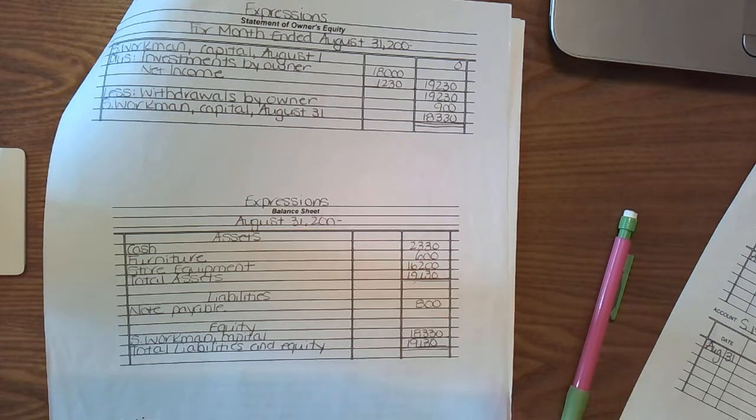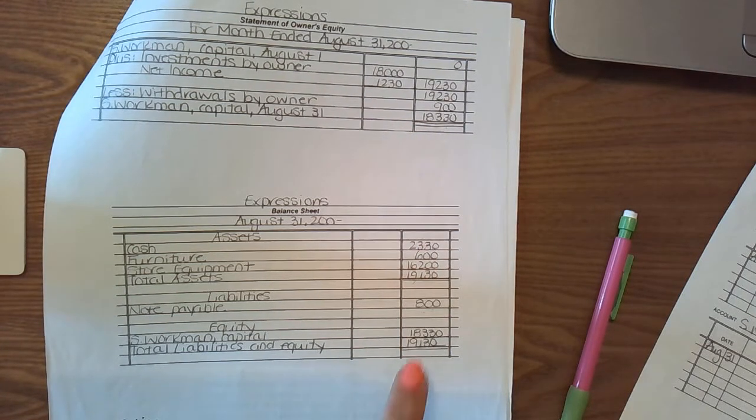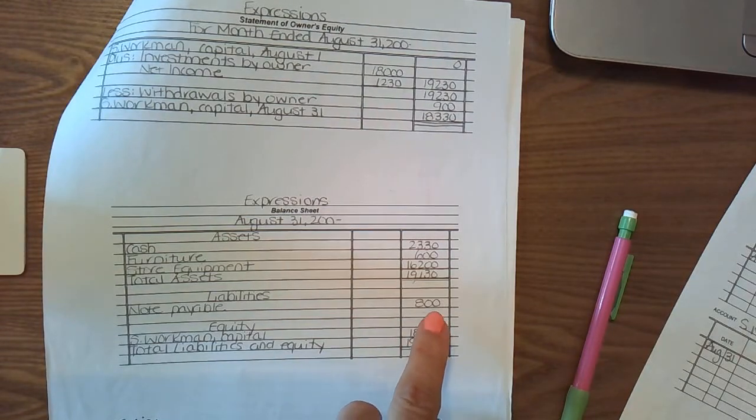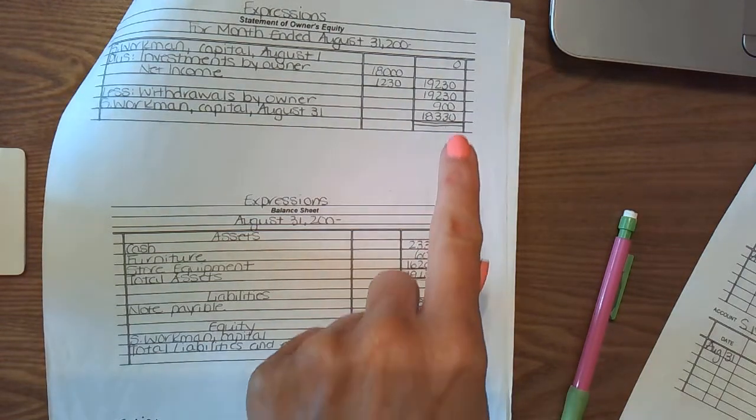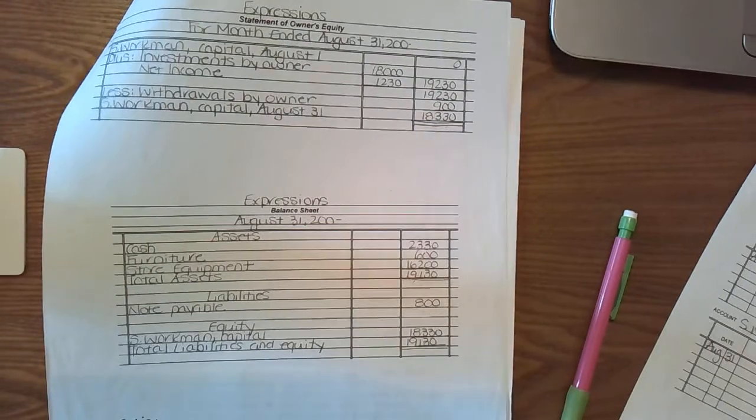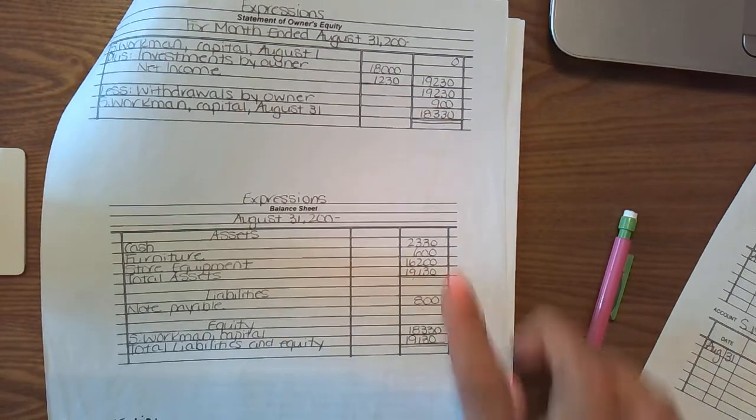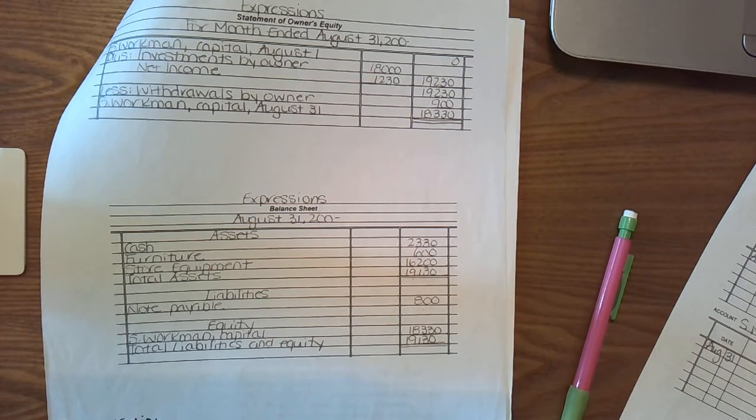We total those up, we get $19,130. We put in our liability and note payable and our equity from our statement of owner's equity, and we get $19,130. We double rule each spot because our assets equal our liabilities and equity. So that's what you would do if you were to build your financials off of that trial balance.